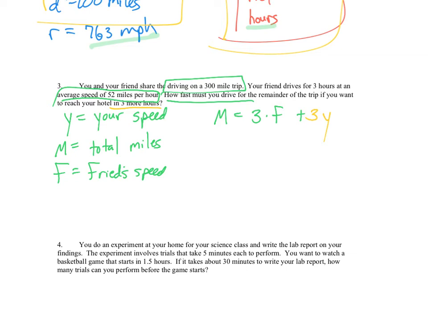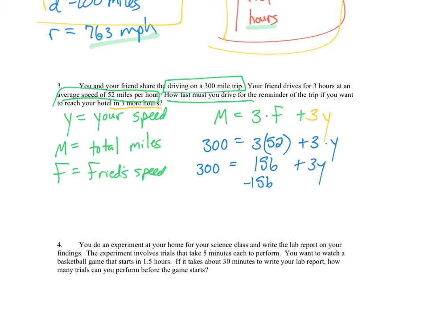So if we substitute this in, it would be 300 miles equals 3 times your friend's speed. The friend's speed is 52 miles per hour, so it would be 3 times 52, plus 3 times your speed, because that's what we're trying to find out. So we know everything except for your speed. We know the total miles, and we know your friend's speed. We have to find out your speed. So 3 times 52 is 156. Then we're going to subtract that 156. So there's 144 equals 3 times your speed.